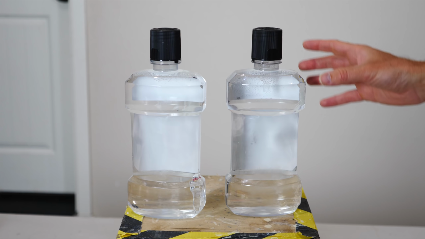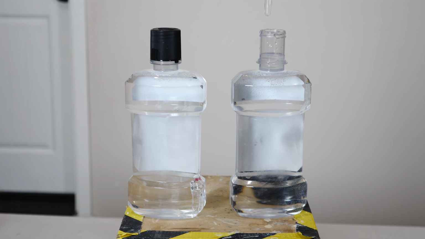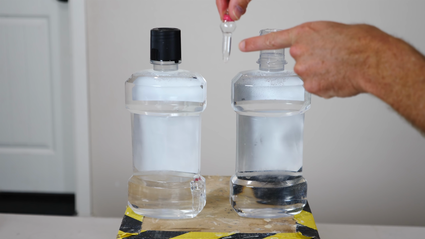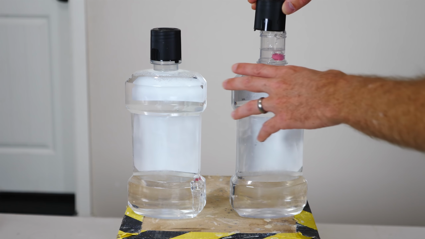So on the right here, I have a normal Cartesian diver. What this is, I have a glass tube here filled with water and there's air in the top here. Put it back in. And you can see that it floats in there.